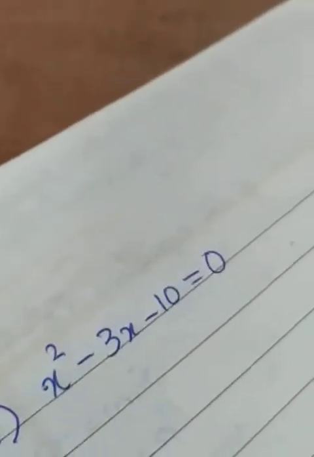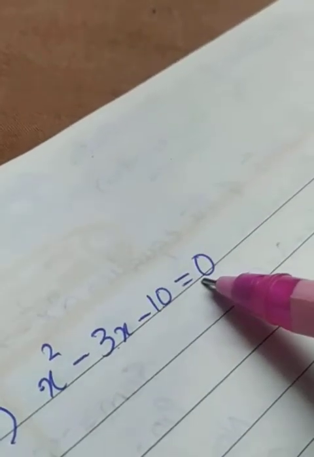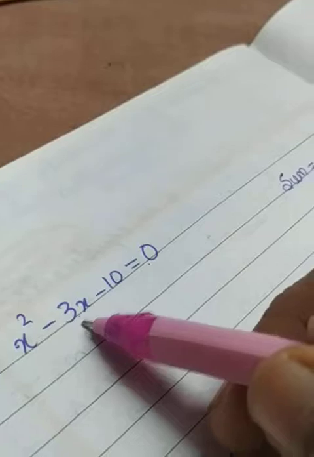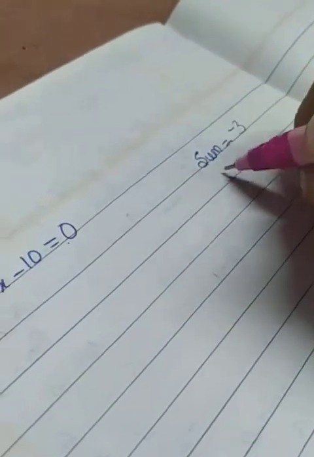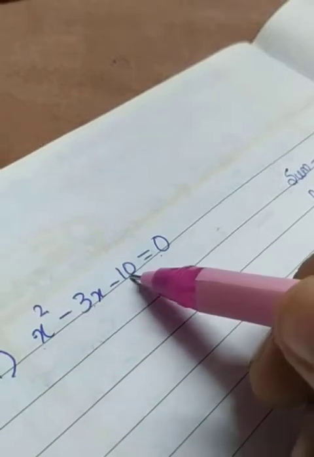Second question is to find the roots of this quadratic equation x square minus 3x minus 10 is equal to 0. Here also we will do the same thing. We have to find two numbers so that their sum is the coefficient of x. Here the coefficient of x is minus 3. And the product is, we have to get the product of the coefficient of x square and the constant term.